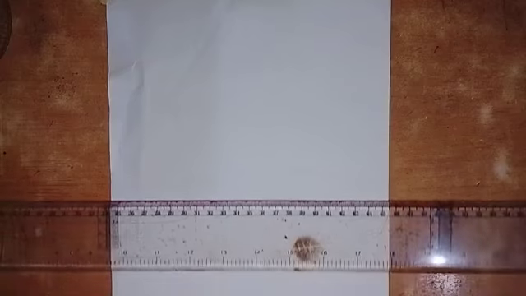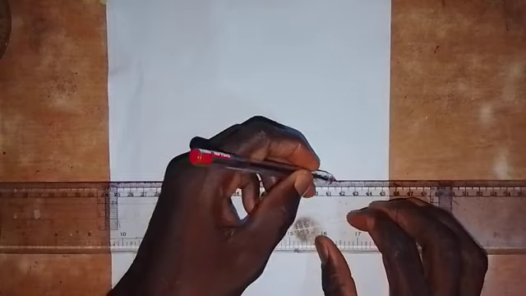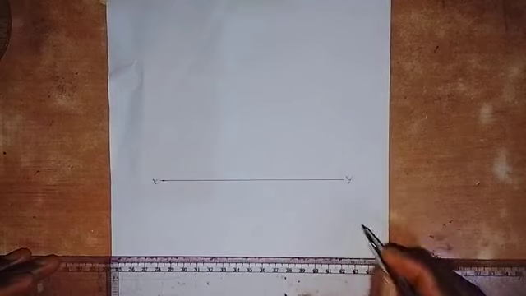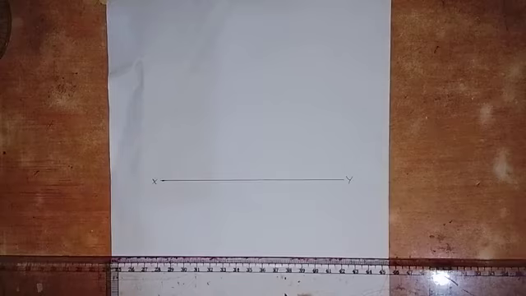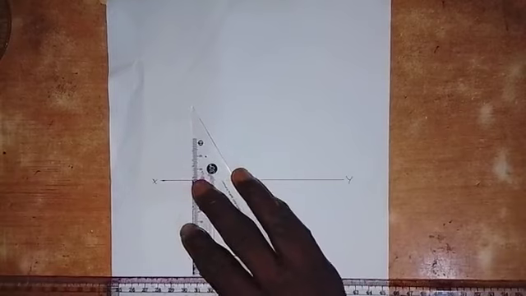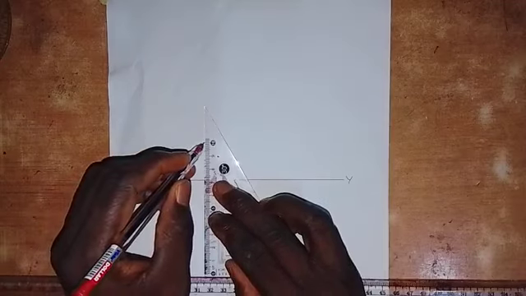Now the first thing that we have to do is to draw a horizontal line, the XY line. This end is end X of the line, and this is end Y of the line. So we have this. The next thing that we are going to do is that we move away a little bit from end X of the line, and we draw a vertical line like this.